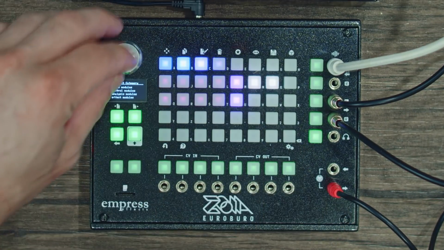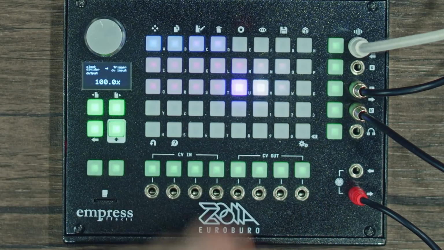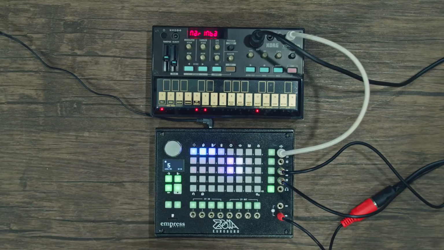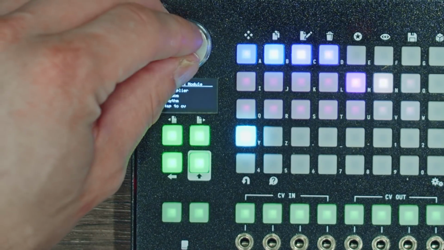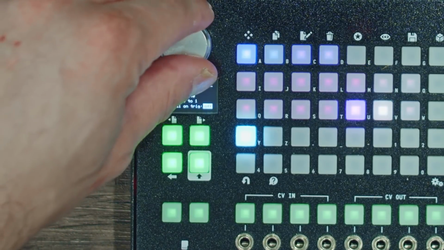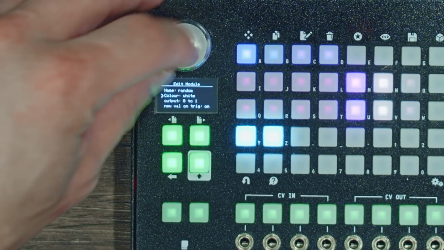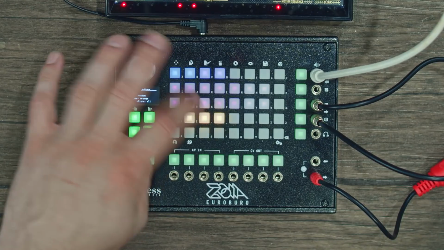Next to each one of these dividers, I am going to create yet another trigger. The divided output can go to the trigger in on both of them. Now just below that, I'm going to create a new module, Control Modules, and I'm going to go down to Random. And one of the options I'm going to enable in Random is New Value on Trig. And let's make it a different color. How about an orange? I'm going to copy that module 2 times.